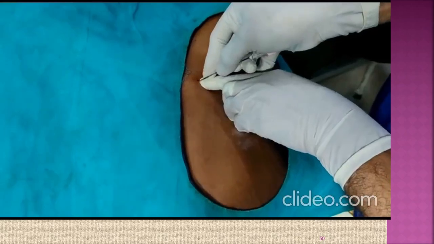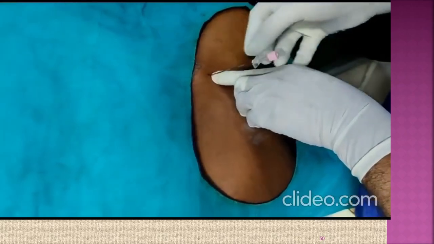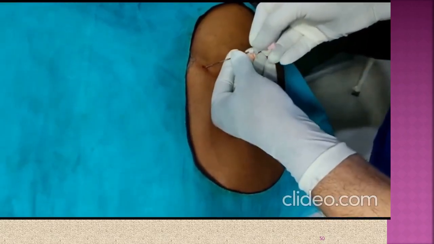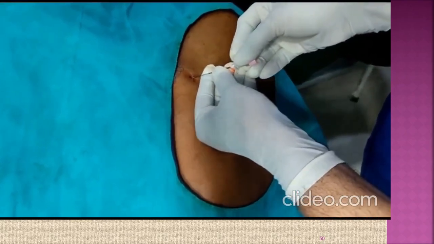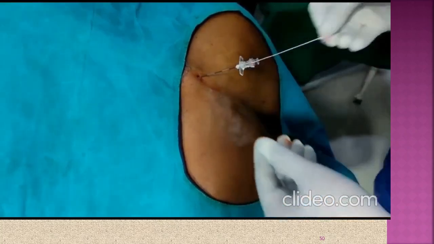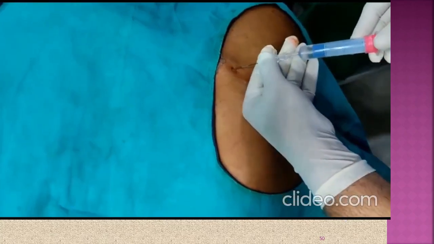Here you can see I am giving epidural anesthesia in the cervical region. The patient is in sitting position. The space selected is C7 T1.